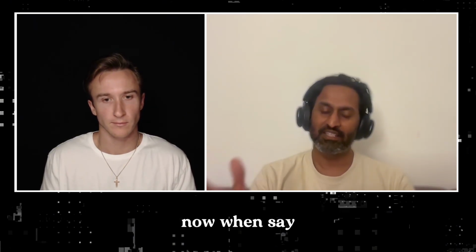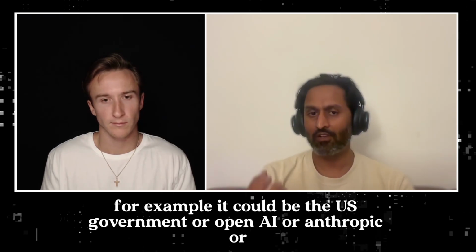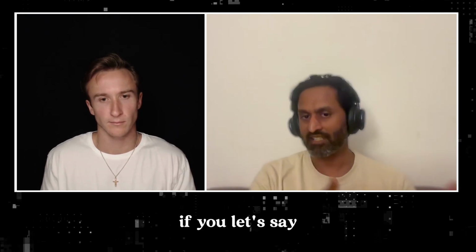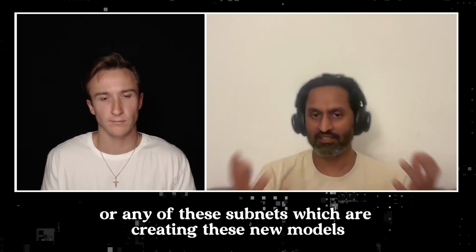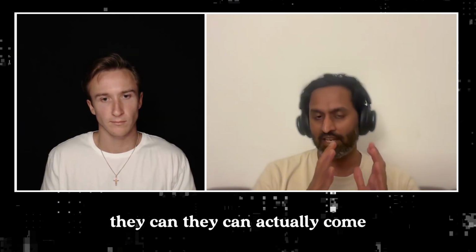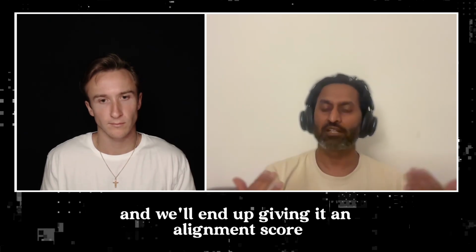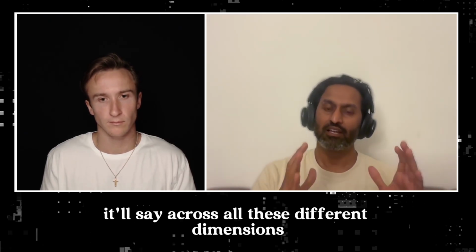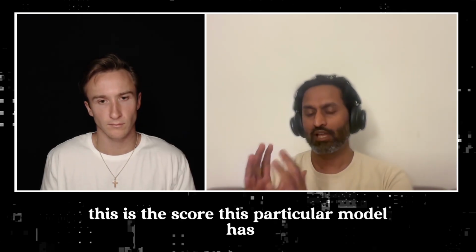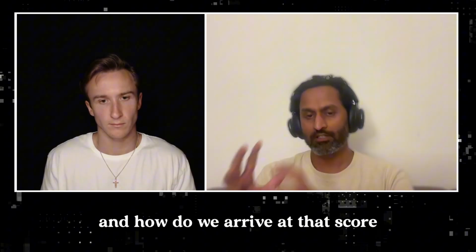Now, when I say a model producer, it could be the US government, OpenAI, Anthropic, or even in our ecosystem, say Templar or Affine or any of these subnets creating new models. When they are about to release a model, they can come and have it evaluated within our subnet, and we'll give it an alignment score. We'll say across all these different dimensions, this is the score this particular model has, and this is the overall alignment score it has. And how do we arrive at that score?